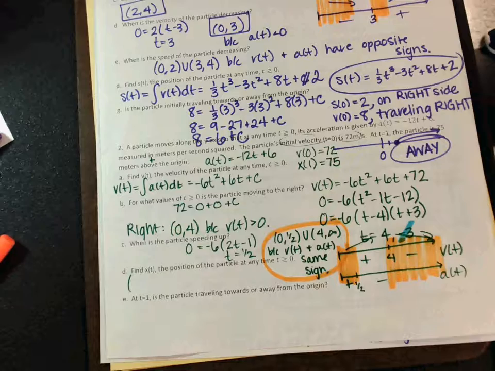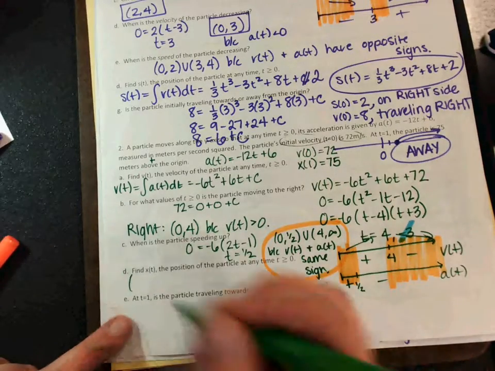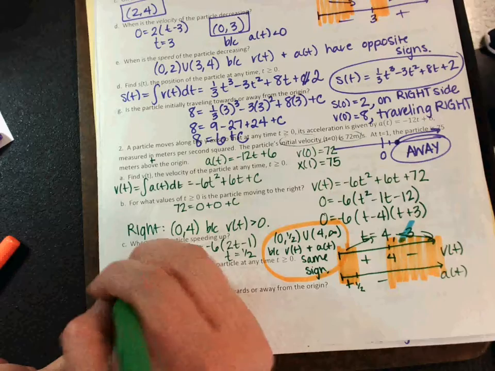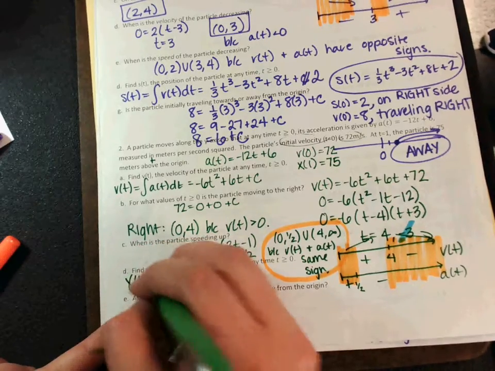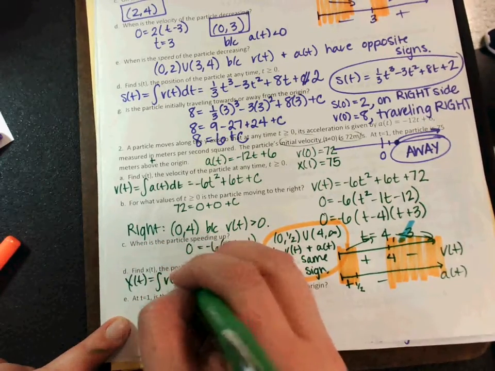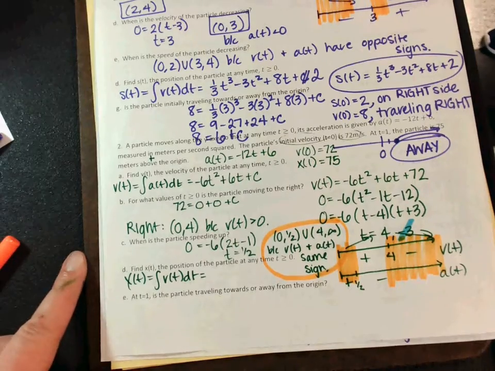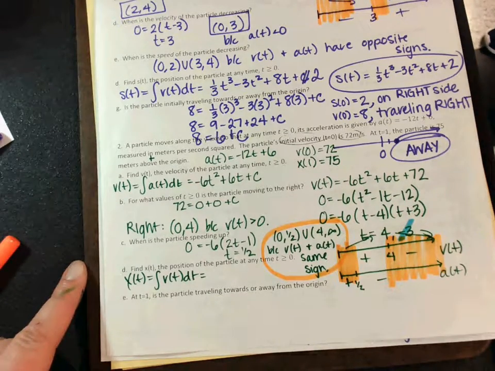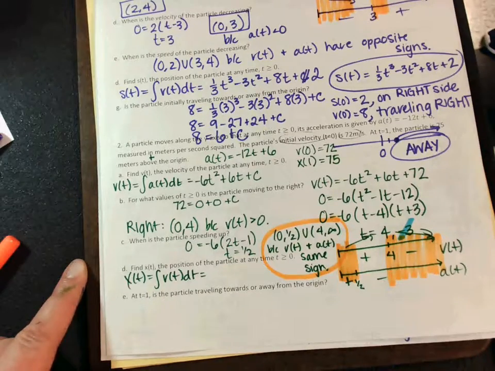Alright, look at part D. We want x of t. How do we get to position if we have velocity? Is that a derivative or an antiderivative? Anti. So you'd put x of t equals the integral of velocity. And then you're going to do the antiderivative. You'll have a plus c. You'll have to go back and find it using the ordered pair that they gave you.